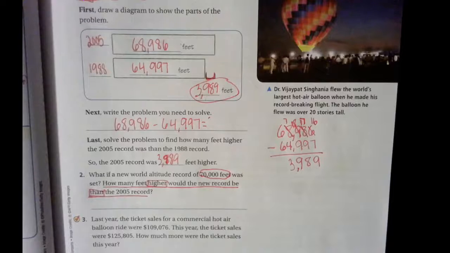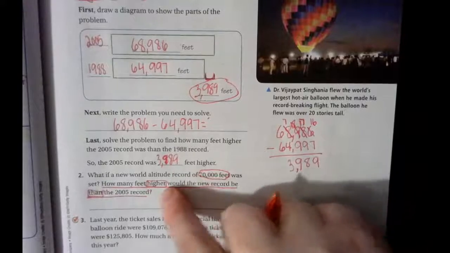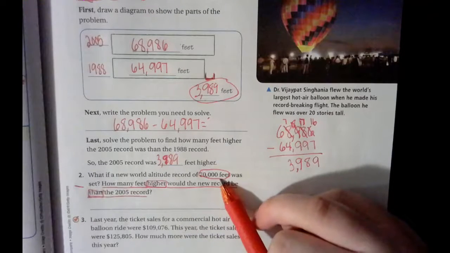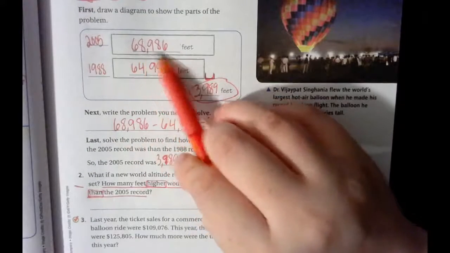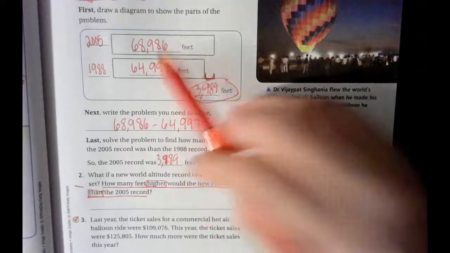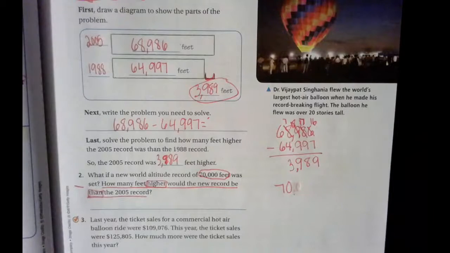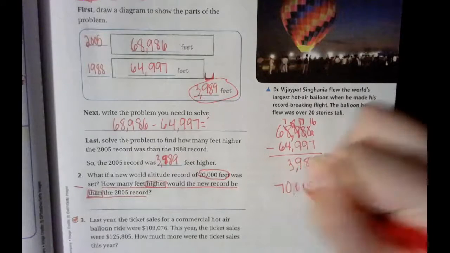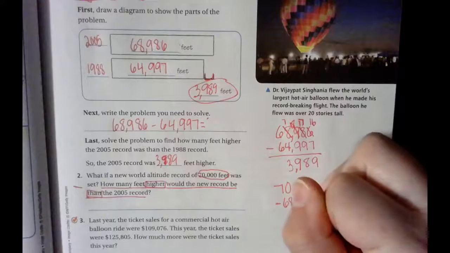Okay. Well, can we use the information from up here to help us? Absolutely. Okay. If our new record, we know higher than, let's go here, higher than tells us we need to subtract. Okay. If our current record then is 70,000 and the 2005 record, look up here, is 68,986, we need to subtract those numbers. Okay. So again, I'm going to show our work over here. We have 70,000 minus our 68,986.